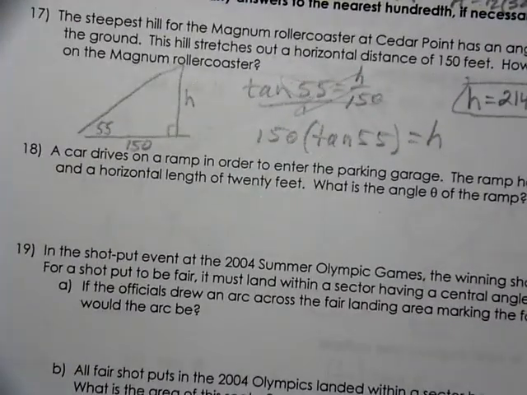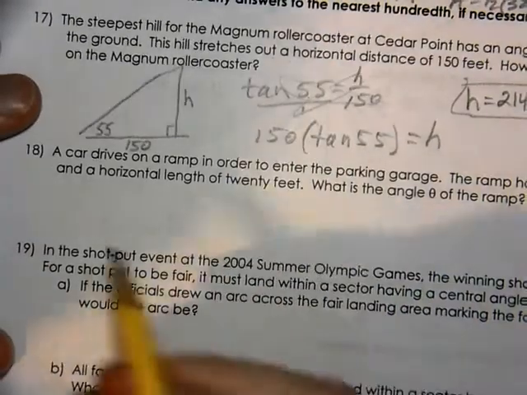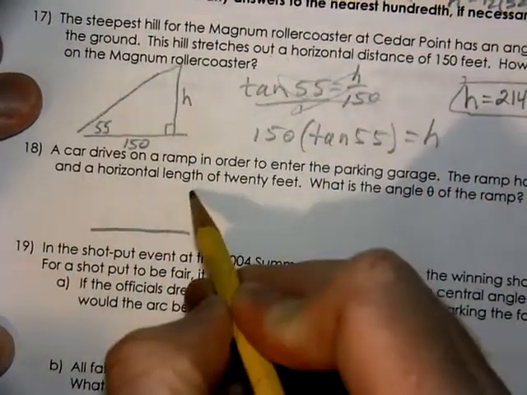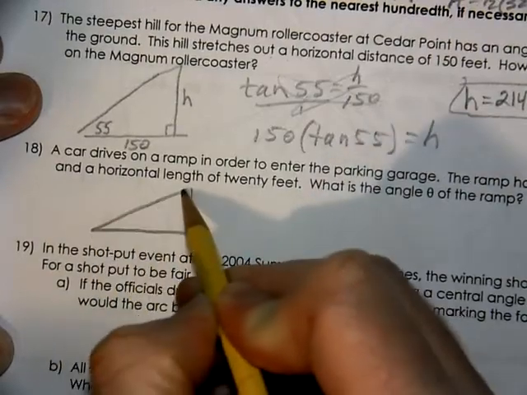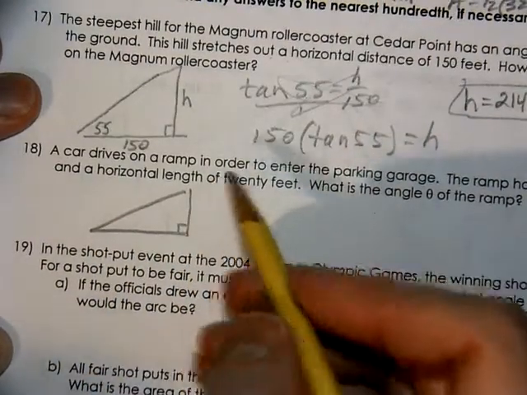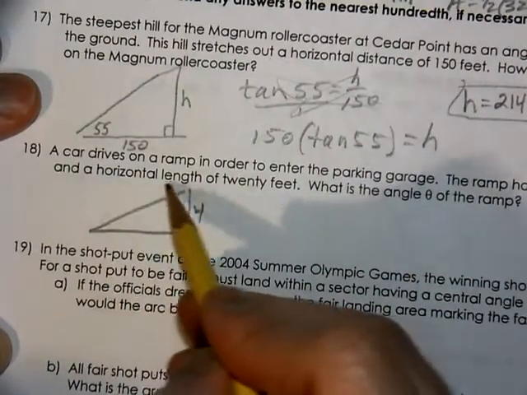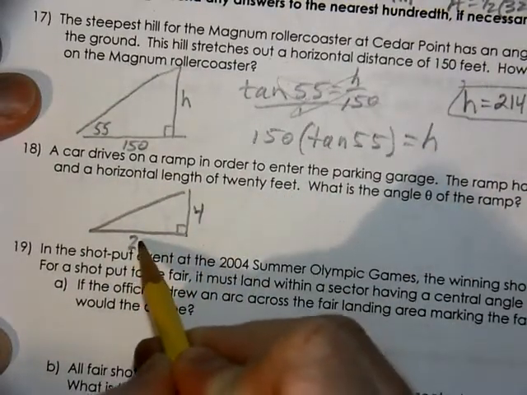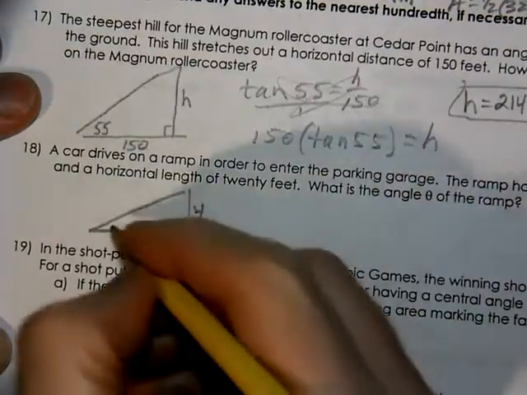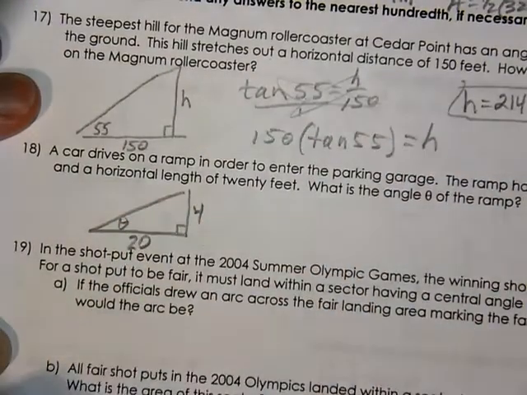A car drives on a ramp in order to enter a parking garage. The ramp has a height of 4 feet and a horizontal length of 20 feet. What is the angle of elevation? So 4 feet is your height. The horizontal is 20 feet. What is the angle of elevation?